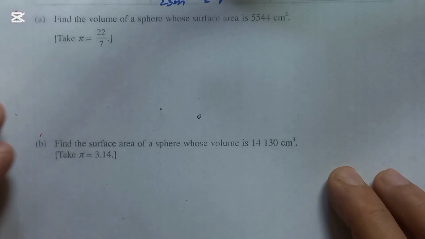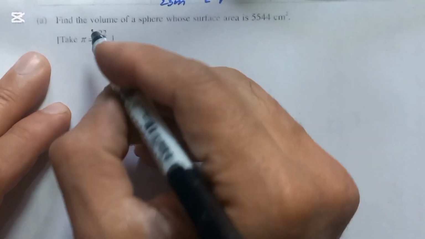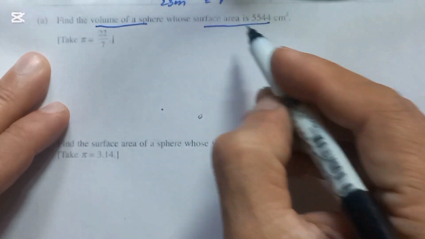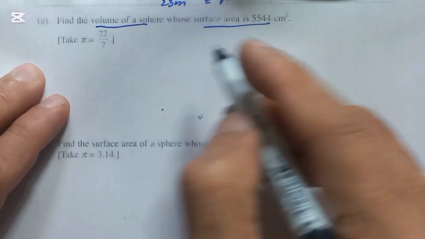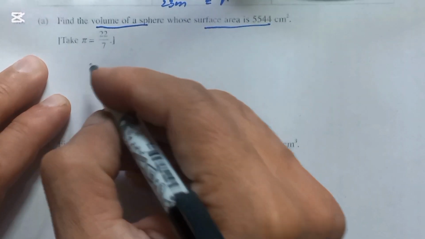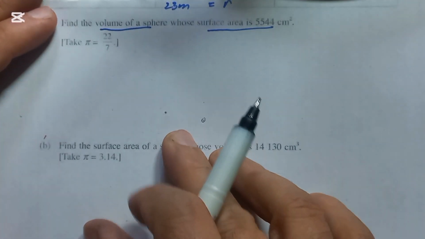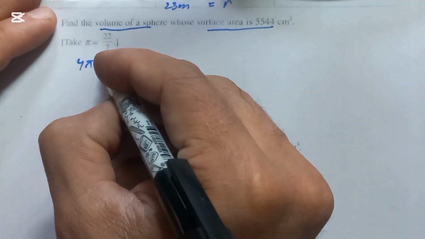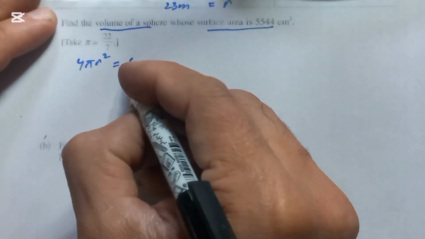Question number 36, part A: find the volume of the sphere, and the surface area is given. So we will start from the thing which is given. This is the surface area of the sphere. So 4 pi r square will be equal to 5544.